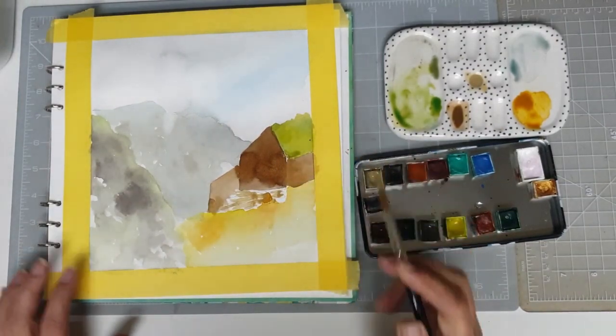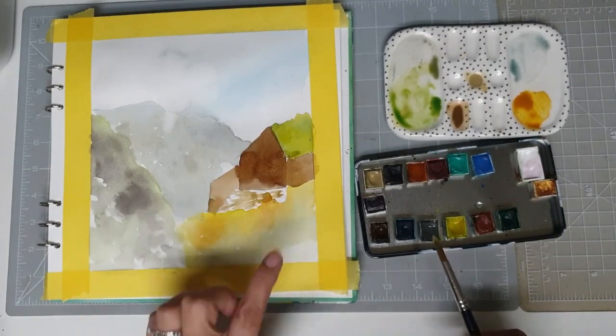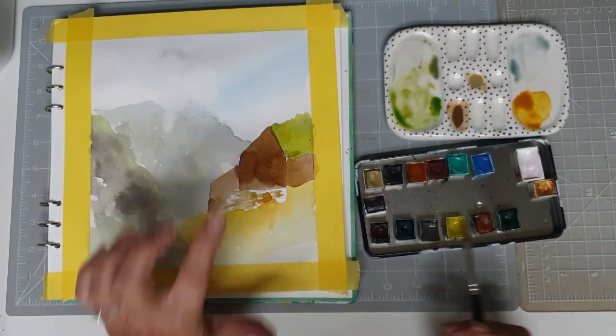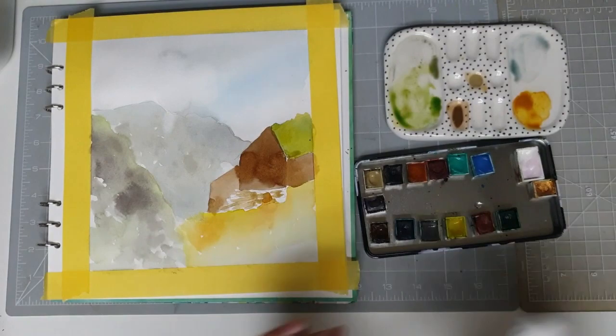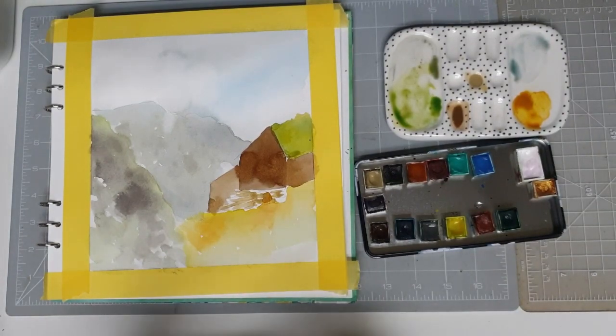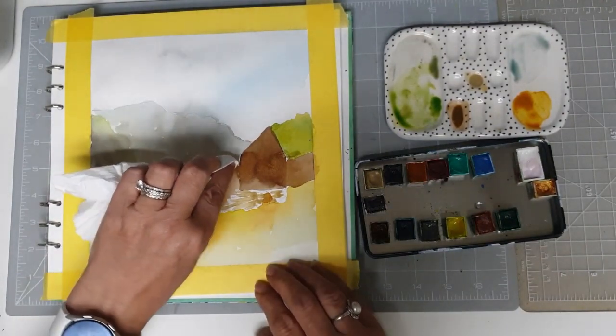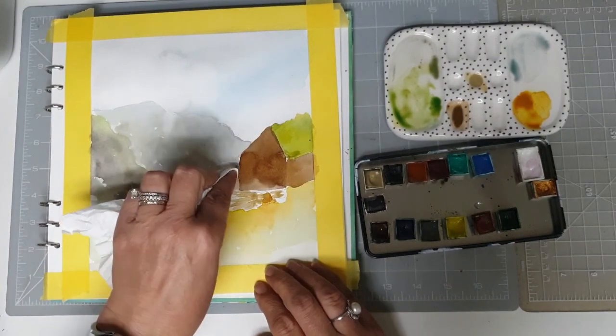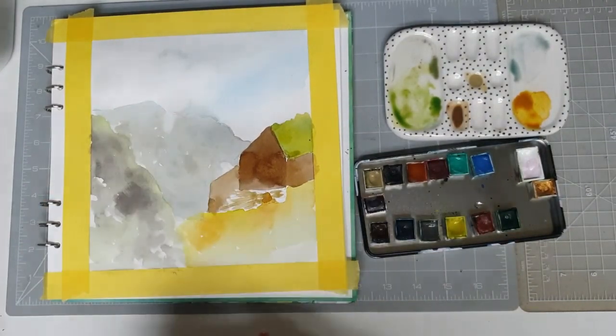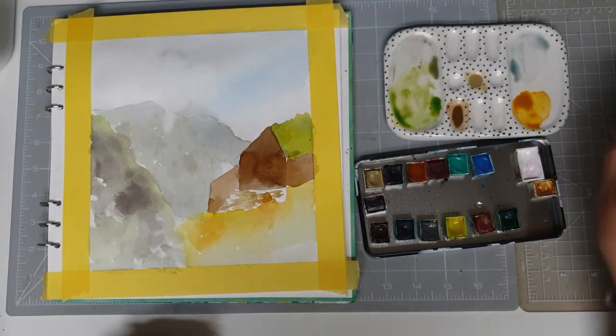And I will probably use a pencil to fill that in and tidy that up. That is running. Oh, the joys of controlling watercolour or not. There we go. Saved by the tissue.